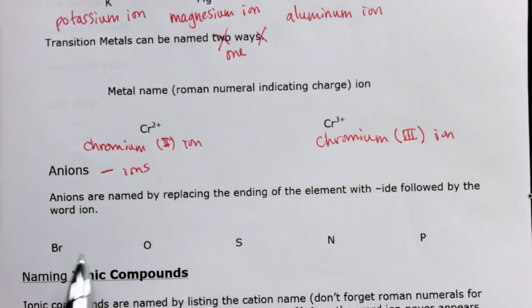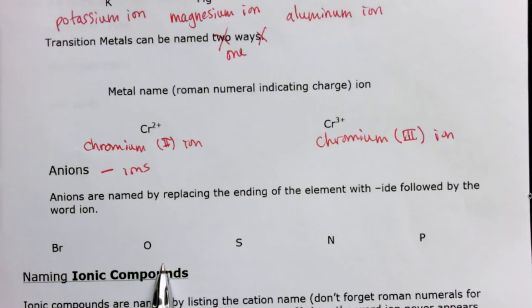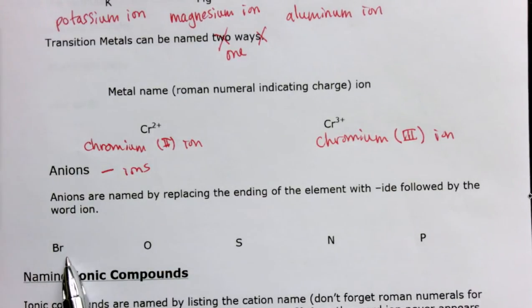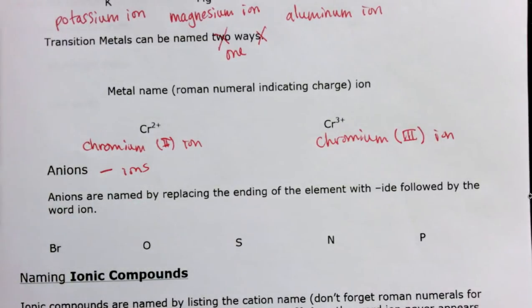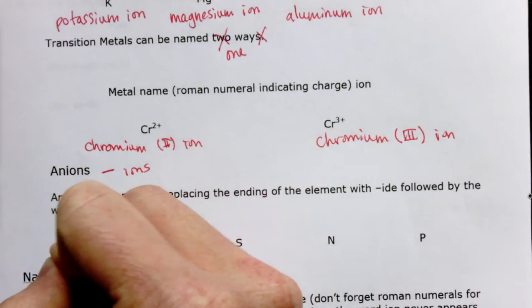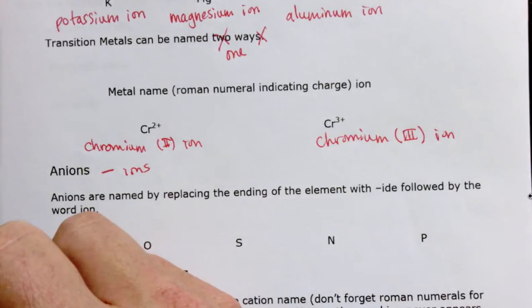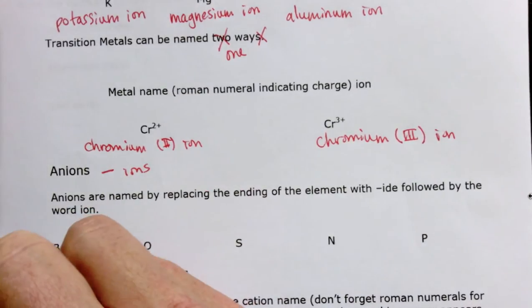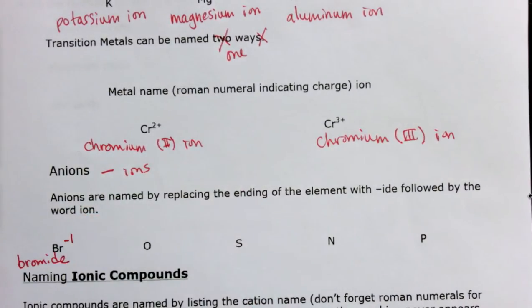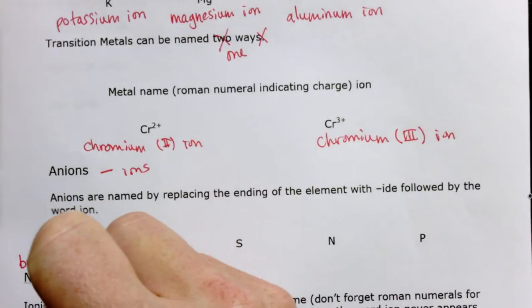These are all nonmetals that gain electrons when they're involved in ionic bonding. So they're going to get a negative charge. They will be an anion. So bromide, this is bromine, but when it becomes an ion, it's bromide ion.